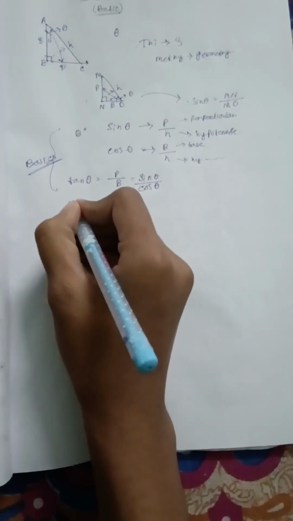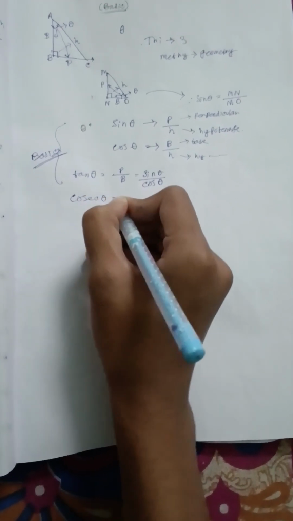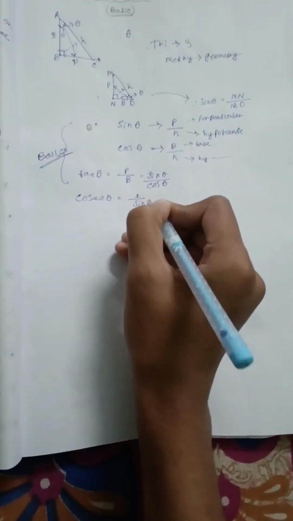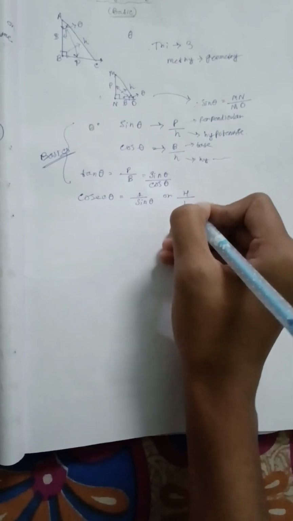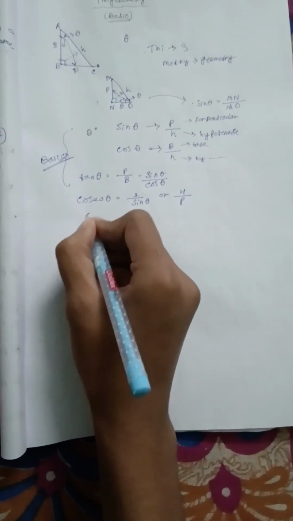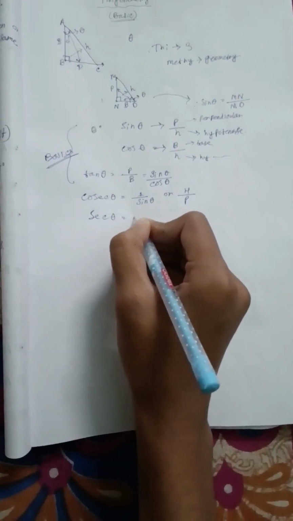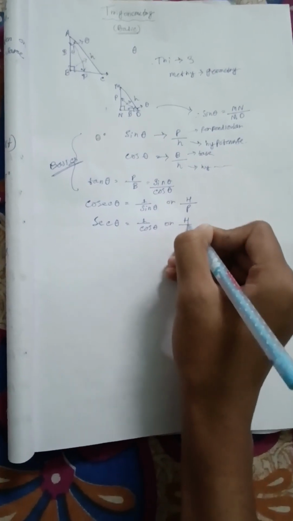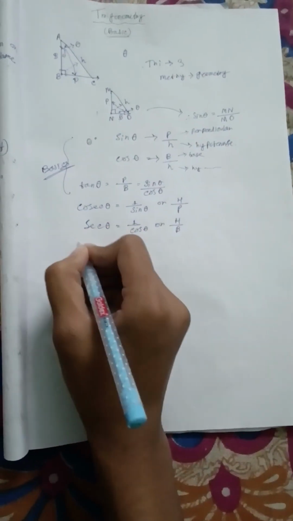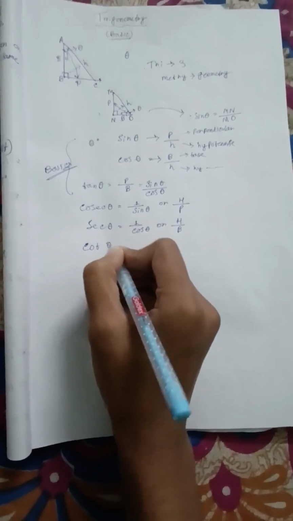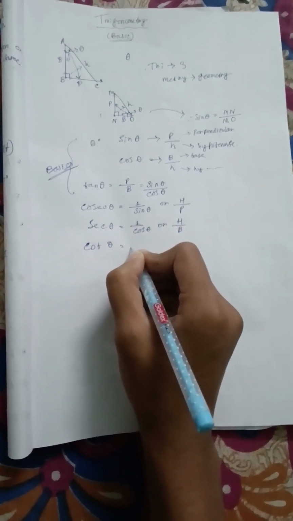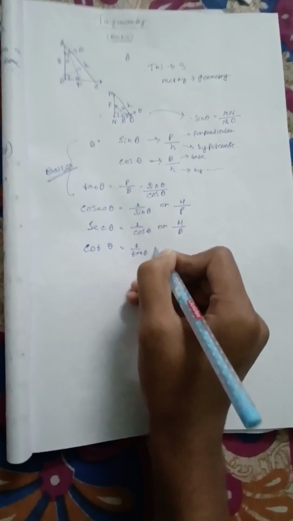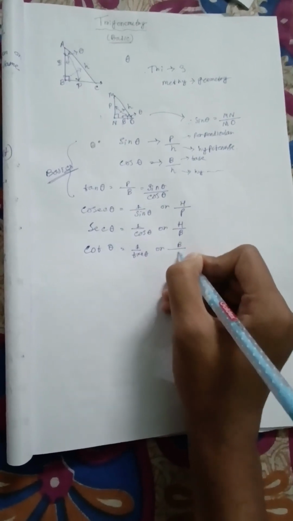We have many more, meaning another three that are the reverse of these three. First we have cosec. Cosec theta means 1 by sine theta, or H by P. Then we have sec theta, which means 1 by cos theta, or H by B. Next we have cot theta, which will be 1 by tan theta, or B by P.